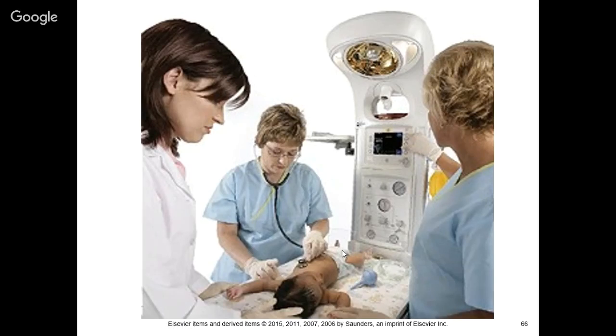So this is actually called a Panda. This is a warming unit, and it's got a scale on it. So when the baby's born, they can actually zero the scale and get the weight of the baby right there. It's pretty cool. This has oxygen and air suction, where babies get checked out right after birth.